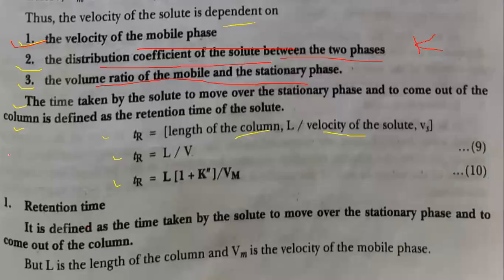Now the time taken by the solute to move over the stationary phase and to come out of the column is defined as the retention time. What is the retention time? Length of the column upon the velocity of the solute. So as we know, TR is equal to L upon V. So L into 1 plus K double dash upon Vm.